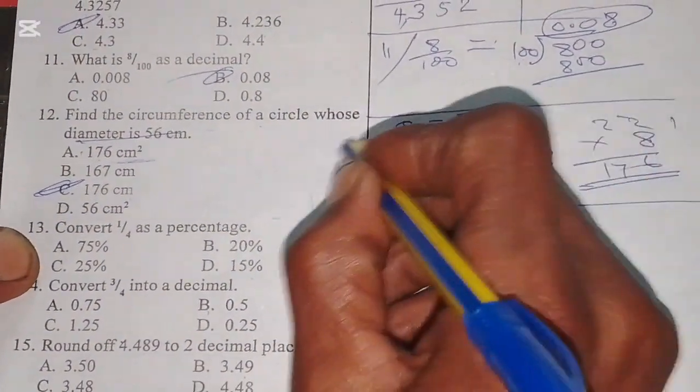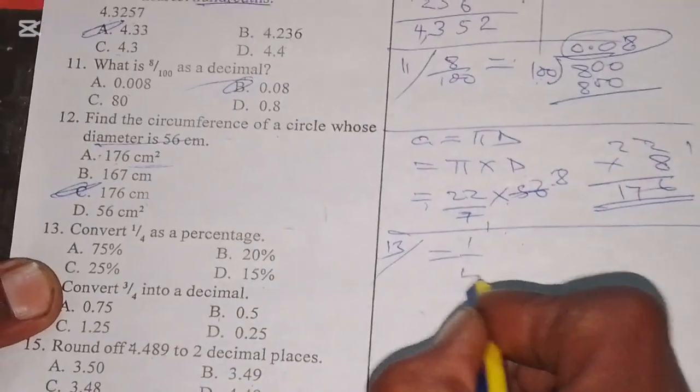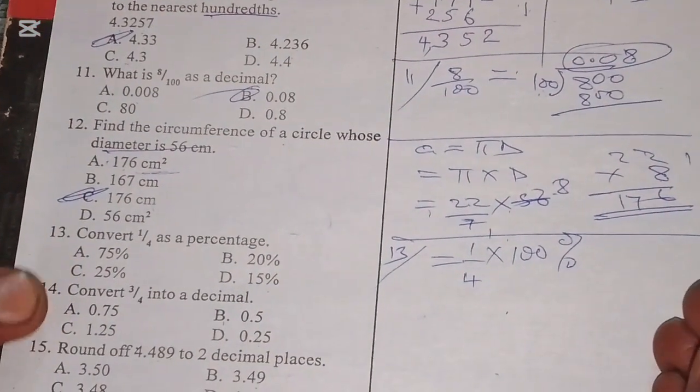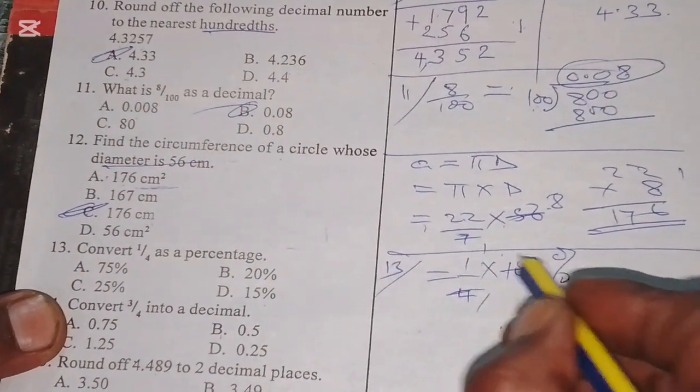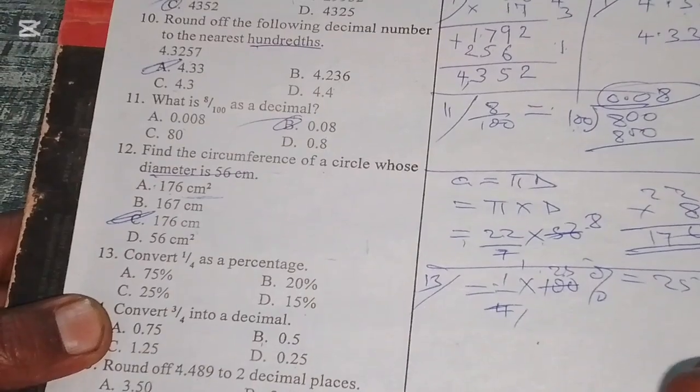Okay, number 13. Convert 1/4 to percentage. This is 1/4 times 100%. You simplify by 4, 1 by 4, 25. 1 times 25 is 25%.